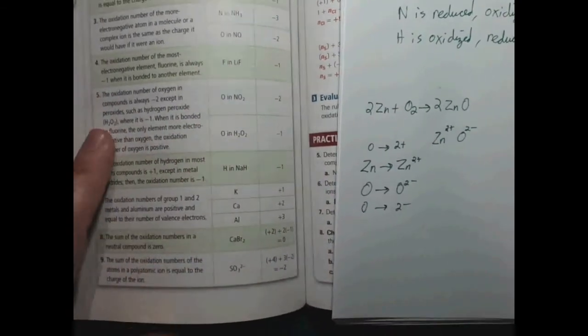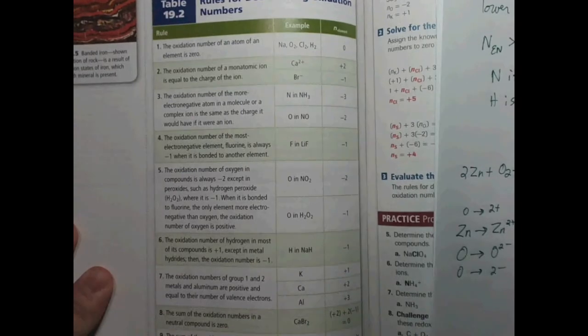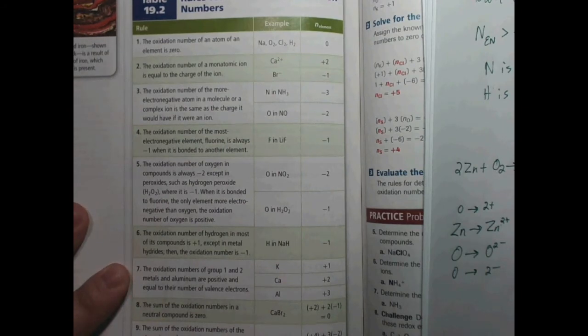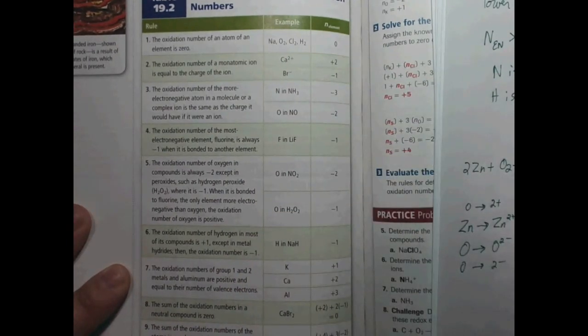There is a giant chart here about determining oxidation numbers. The oxidation number of an atom of an element is 0. Diatomic molecules, just simple elements like that, it's 0. Monatomic ions, their oxidation number is just their charge.